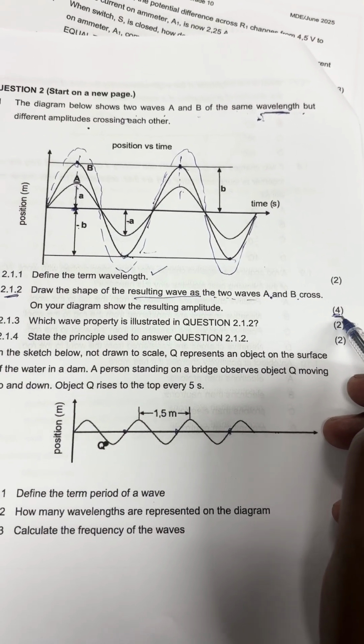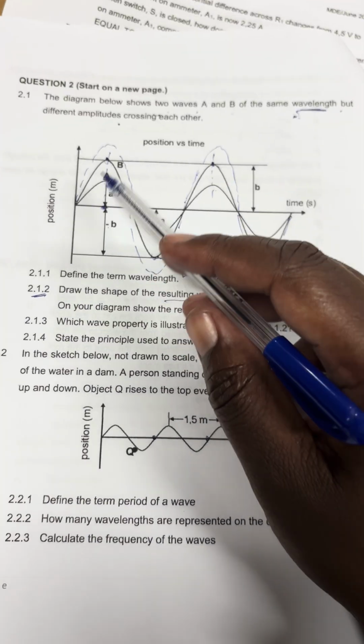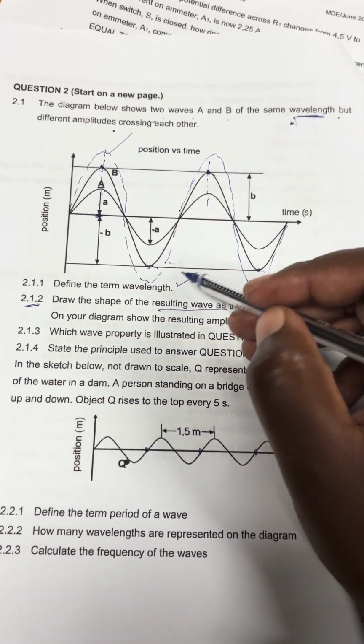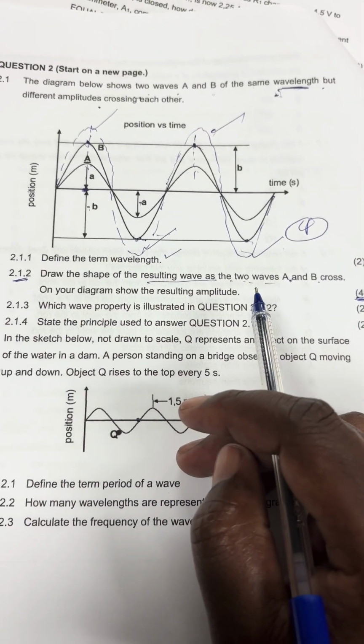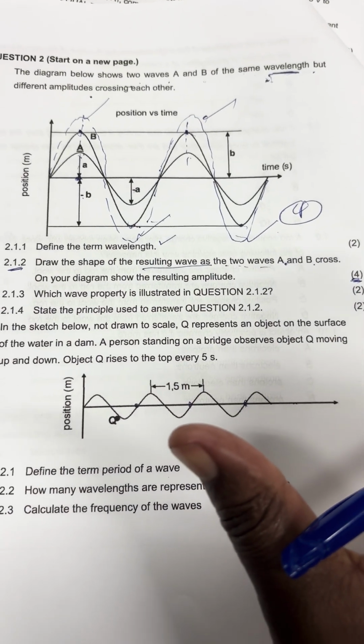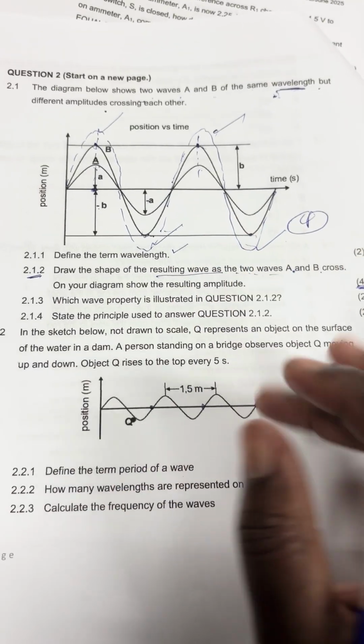Now you can see it has 4 marks. You're going to get marks for redrawing this point, that point, that point, and that point. You'll get your 4 marks that way. So please, let's not make a mistake, especially when you're dealing with waves.